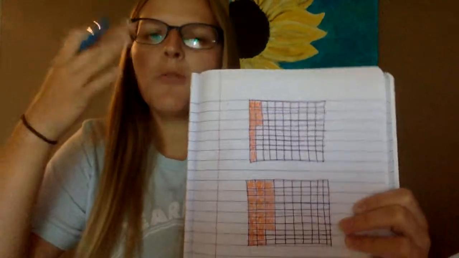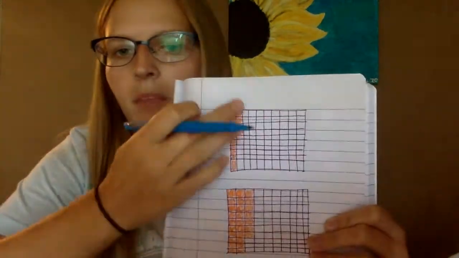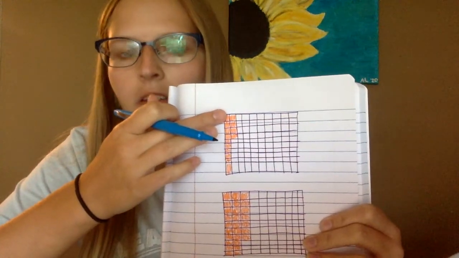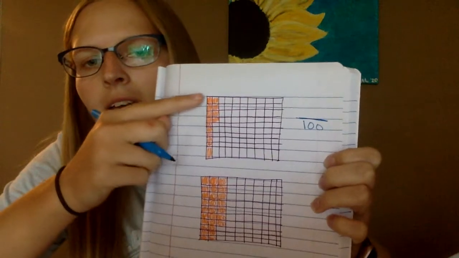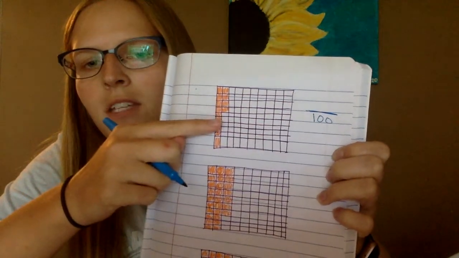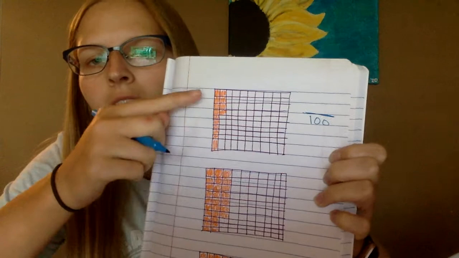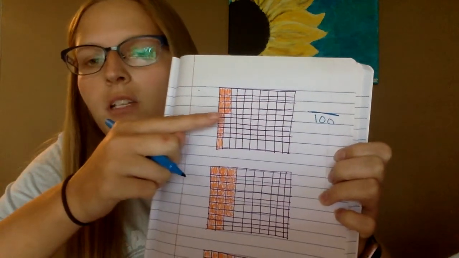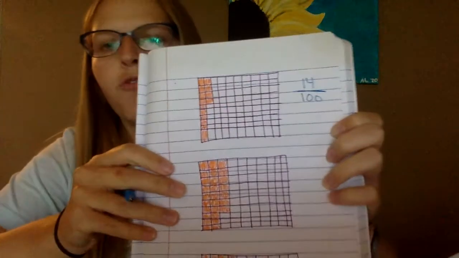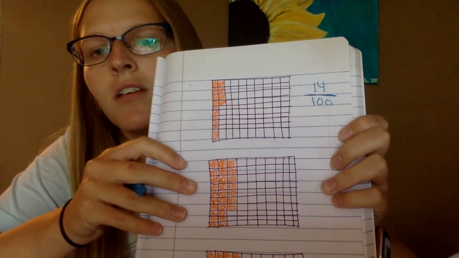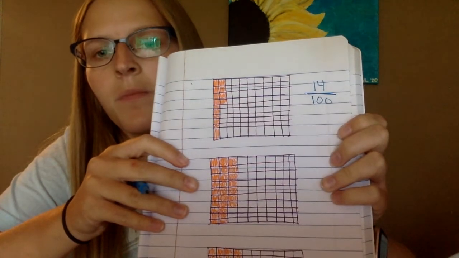So to represent these as a fraction, I first count the squares. So if I know that in total there's 100, well then I know my bottom number is going to be 100, working with hundredths. And then I know if I count 1, 2, 3, 4, 5, 6, 7, 8, 9, 10, 11, 12, 13, 14. So 14 are shaded out of these hundreds. So 14 hundredths would be our fraction.